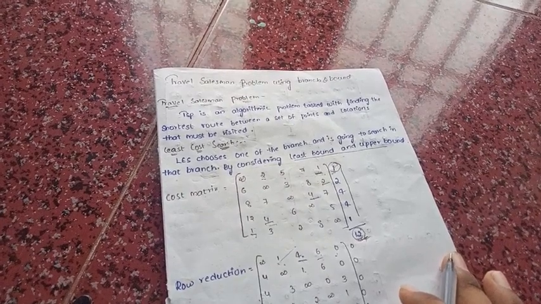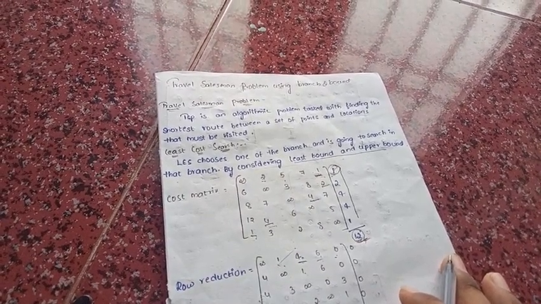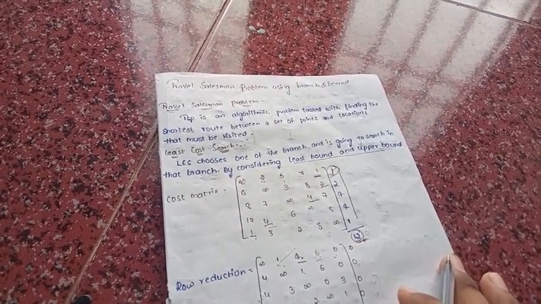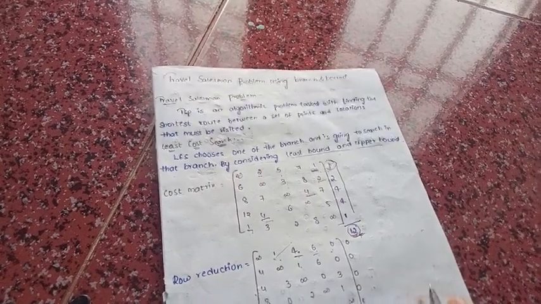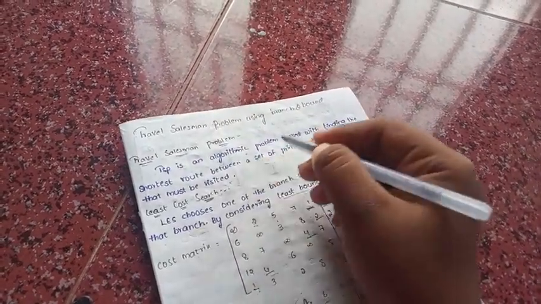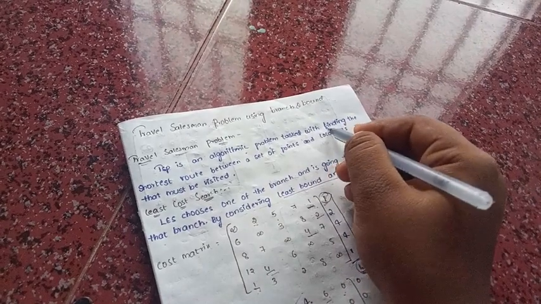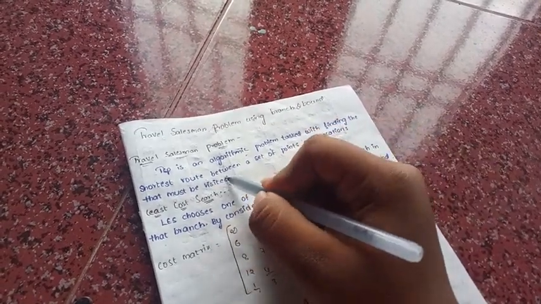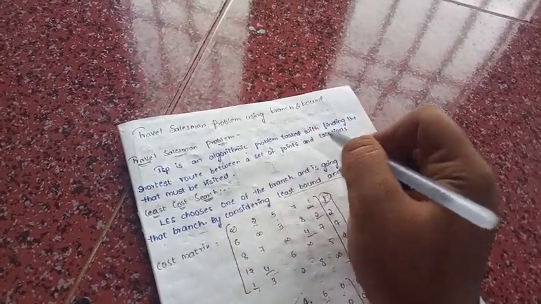I am here to discuss the travelling salesman problem using branch and bound. Firstly, we can see what the travelling salesman problem is. The travelling salesman problem is an algorithmic problem tasked with finding the shortest route between a set of points and locations that must be visited.